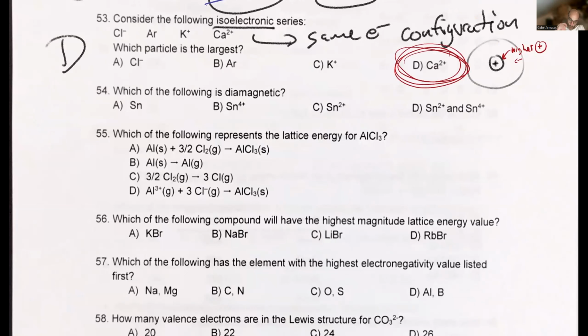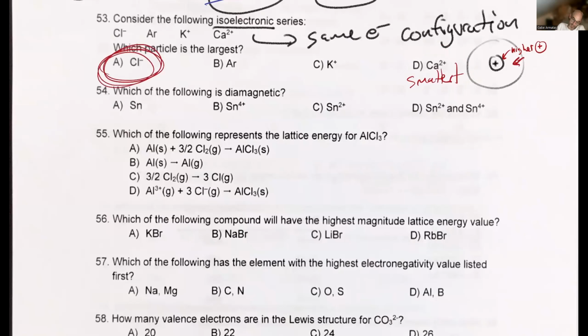Oh, I'm sorry. Which of the following is the largest particle? I was saying the smallest. That's my fault. I just double checked my answer. So calcium is the smallest, right? Because it's pulling these in. My explanation was the same, but chlorine is the largest. There we go. Whoa, almost caught off guard there. Chlorine is the largest. All right, moving on.